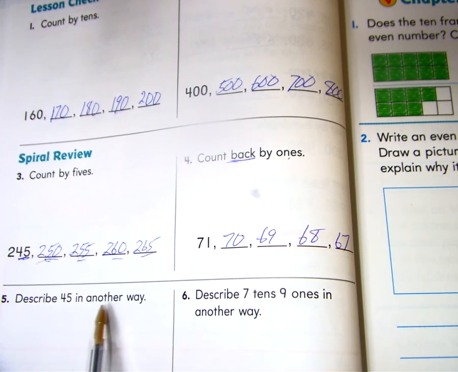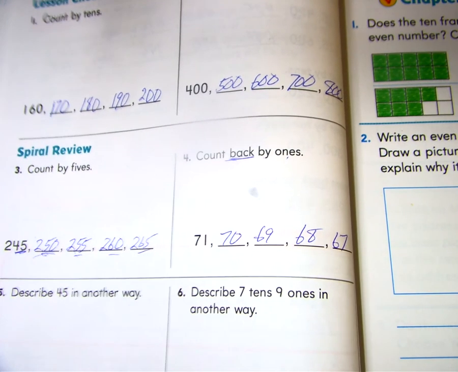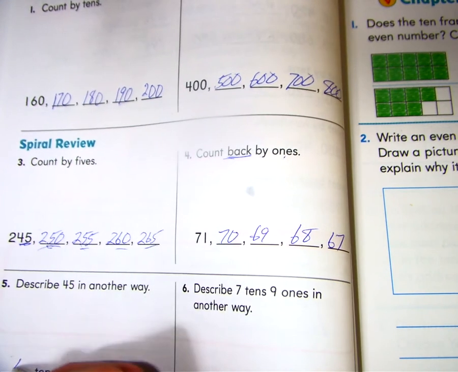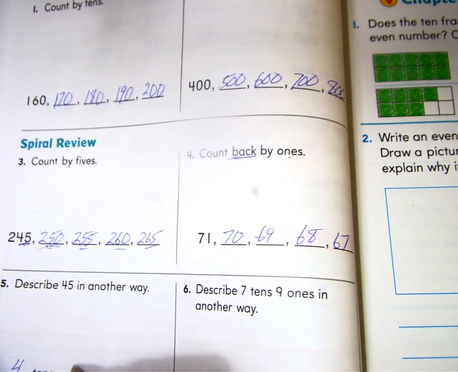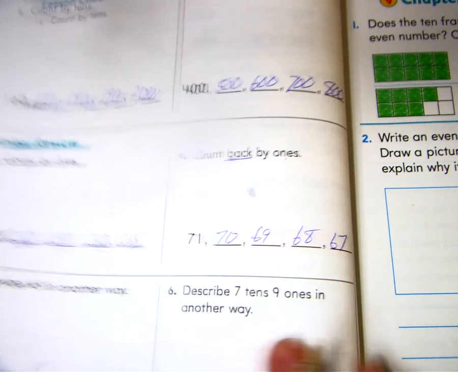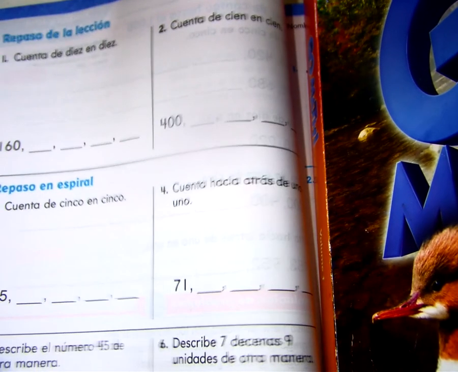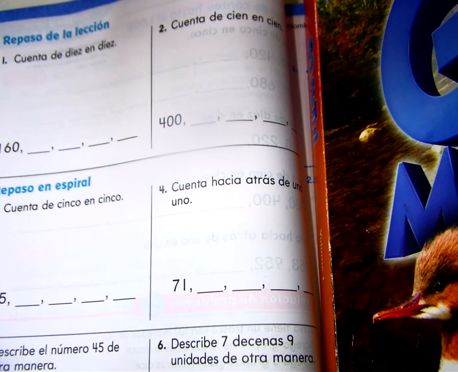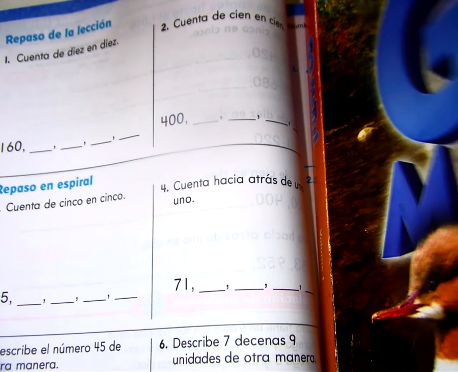Describe 45 in another way. Blank tens, blank ones. How many tens? 4. How many ones? 5. En español dice decenas, unidades. Describe el número 45 de otra manera. 4 decenas, 5 unidades.